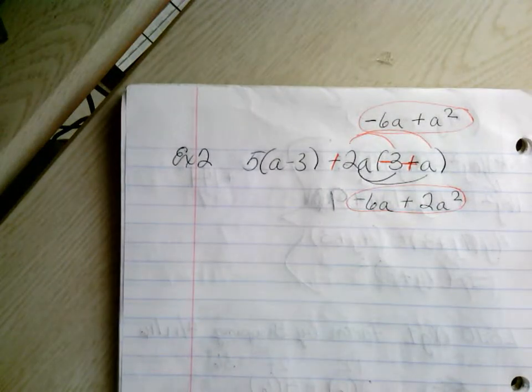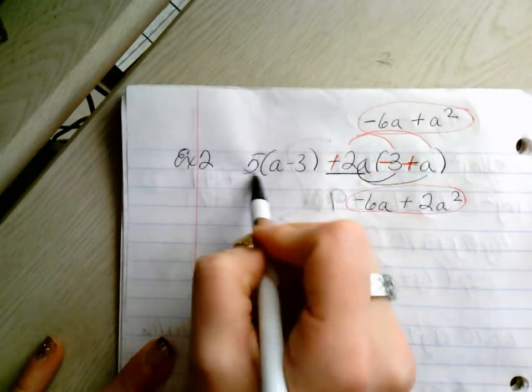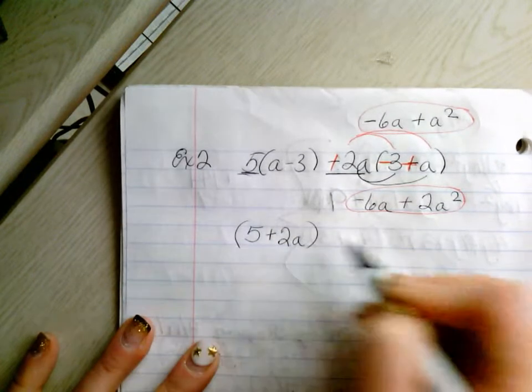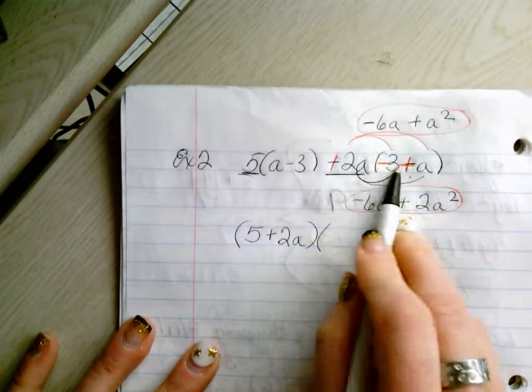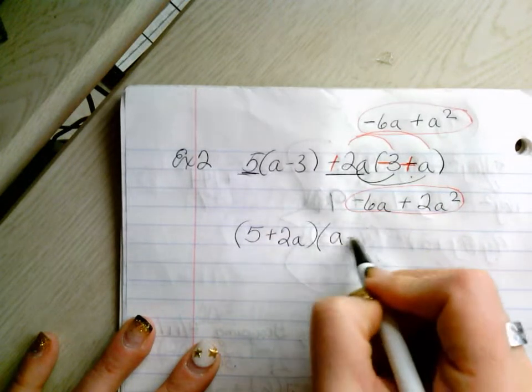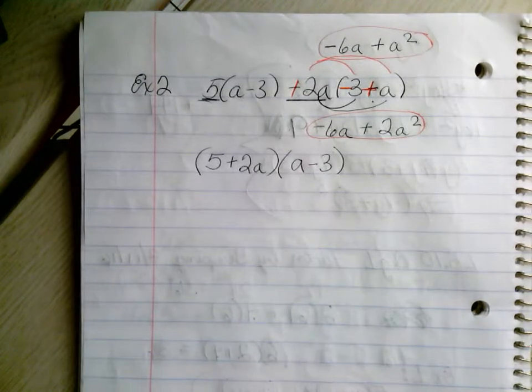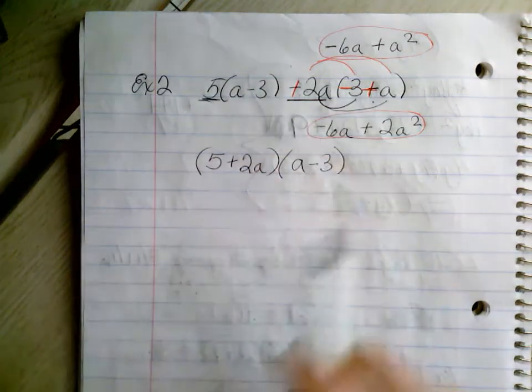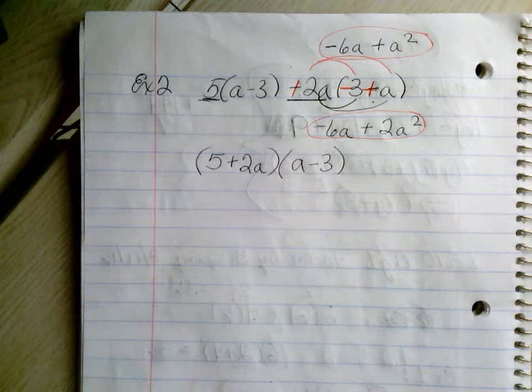Okay? Now the reason I'm showing you that is you're going to need to do that in order to factor by grouping. I can now group my 5 plus 2a by a minus 3. A minus 3. Okay? This is going to be the one opportunity that you're going to go, oh, it's prime. No, it's not. Flip the sign to make things match. Okay. They're not always going to give you this all neatly set up.